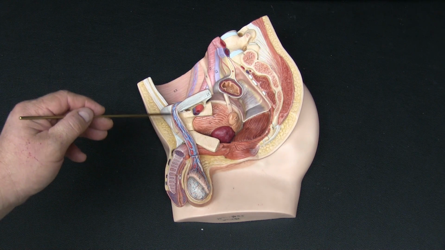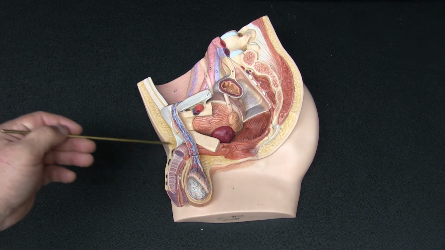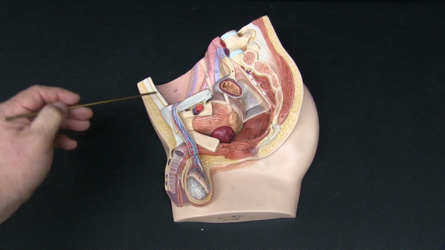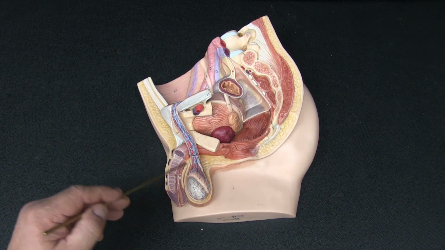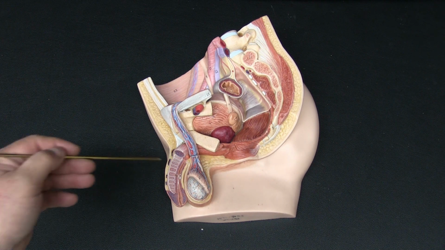You'll notice that the veins form a mesh-like network around the artery. That's called the pampiniform plexus, and it actually helps to cool the blood going to the testes, since sperm production happens slightly lower than normal body temperature if it's going to be efficient.